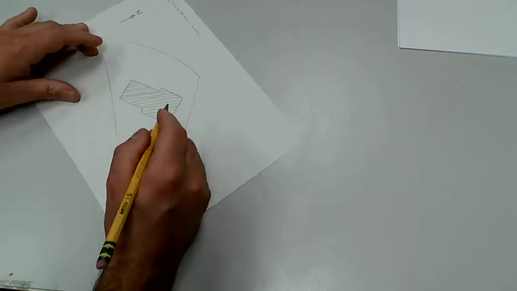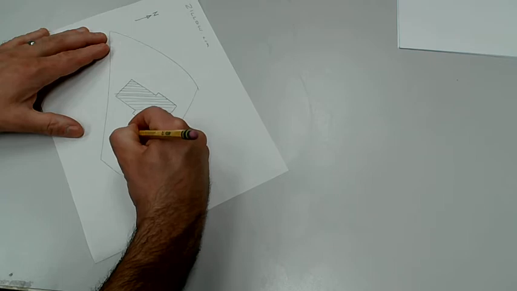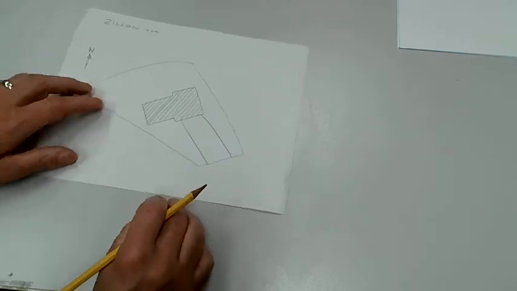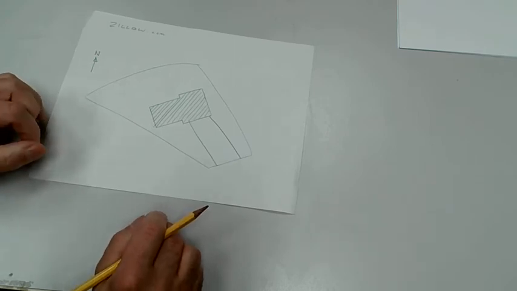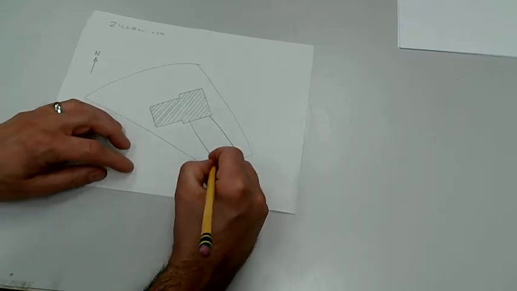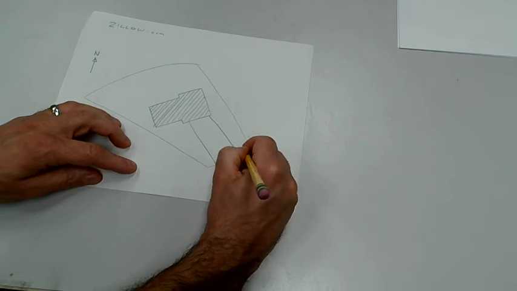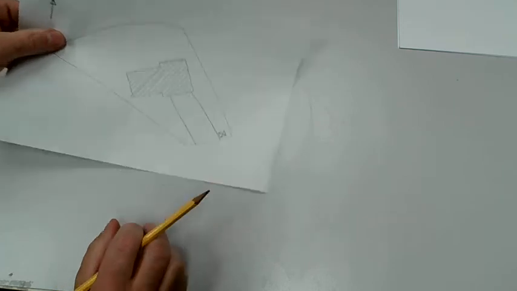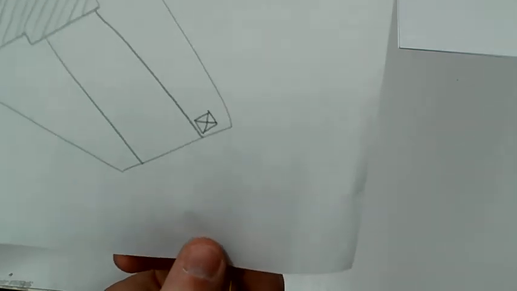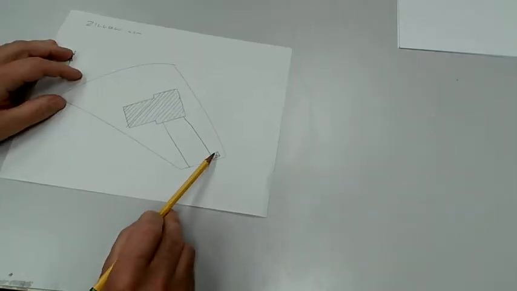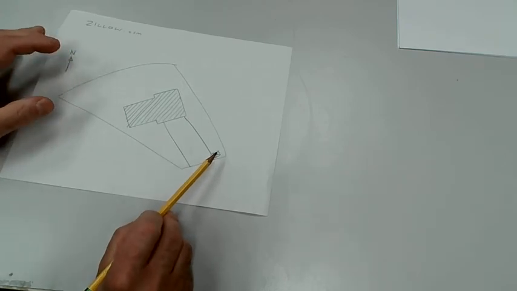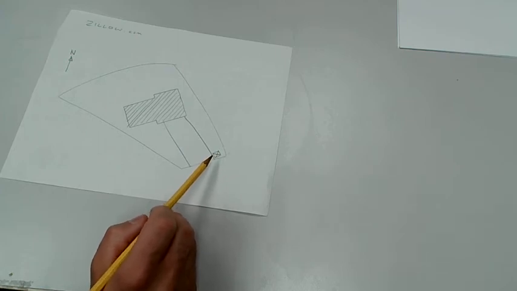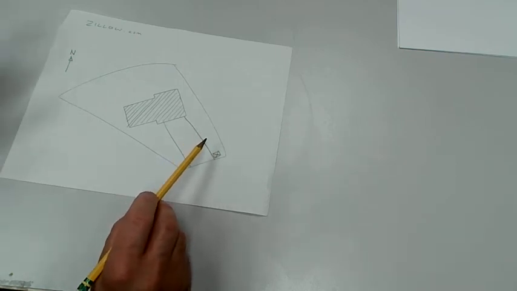All right, next thing we're going to want to do is draw in our driveway. So there's our driveway. And then you're going to want to include the mailbox. Now the symbol for the mailbox is a box with an X. So there's the mailbox, and you can see up close, that's what a mailbox looks like. The plot plan symbols are located in the plot plan activity under the plot plan symbols reference, so you can just copy exactly what you see.